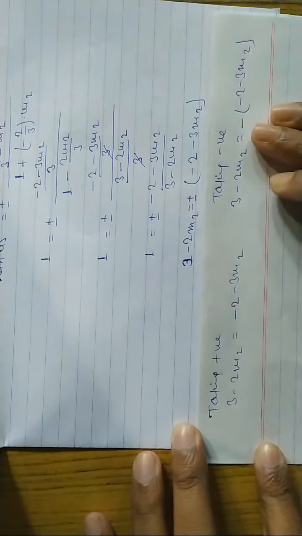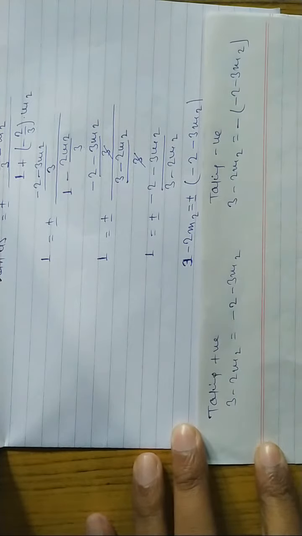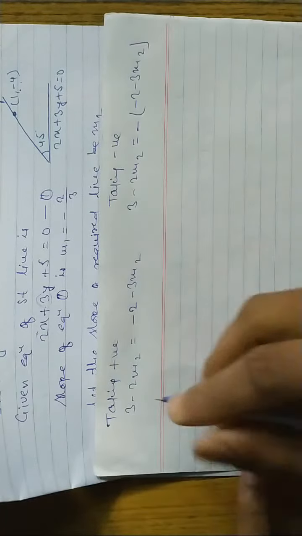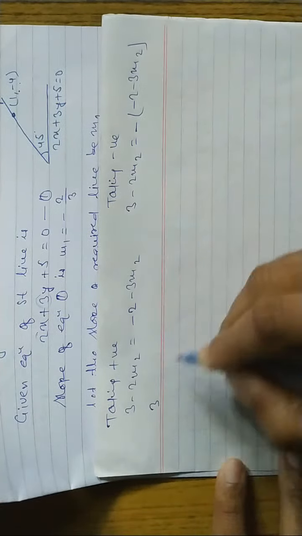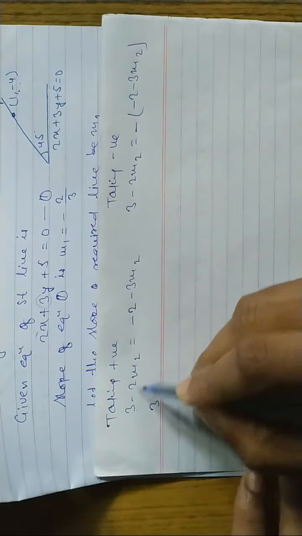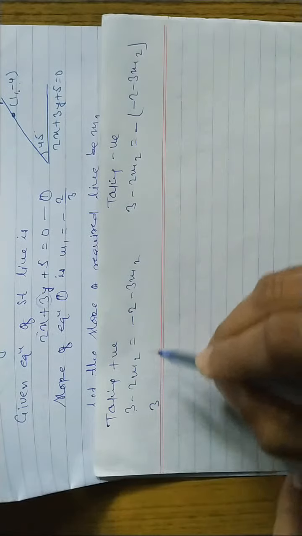Taking positive, taking negative. Now we have to solve both and find the value of m. Look at how to solve this. First of all, we have to arrange the like terms. You can see here is 3 and here is minus 2m. These two are unlike terms, so we cannot solve them, so we have to arrange like terms.